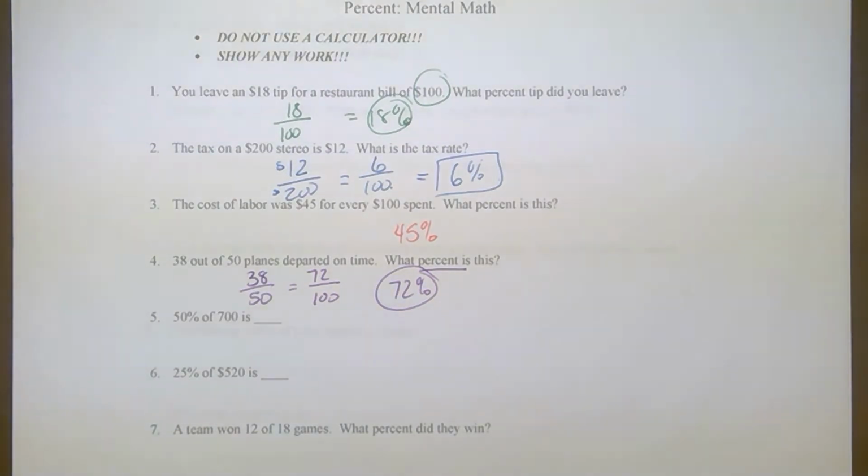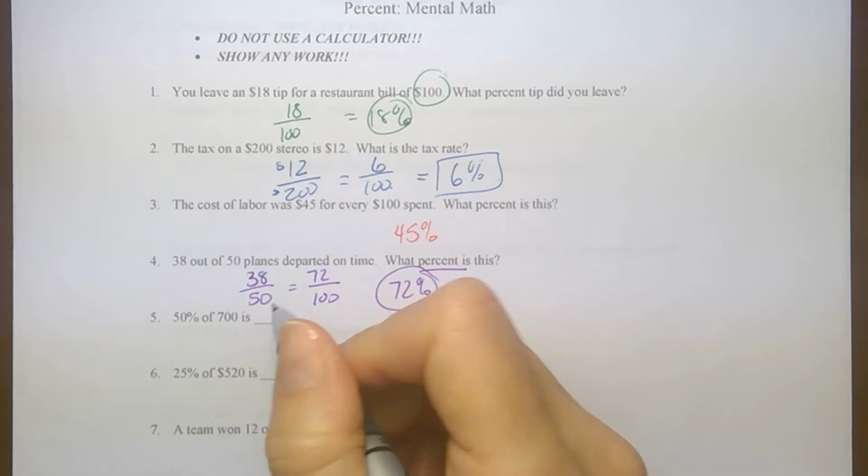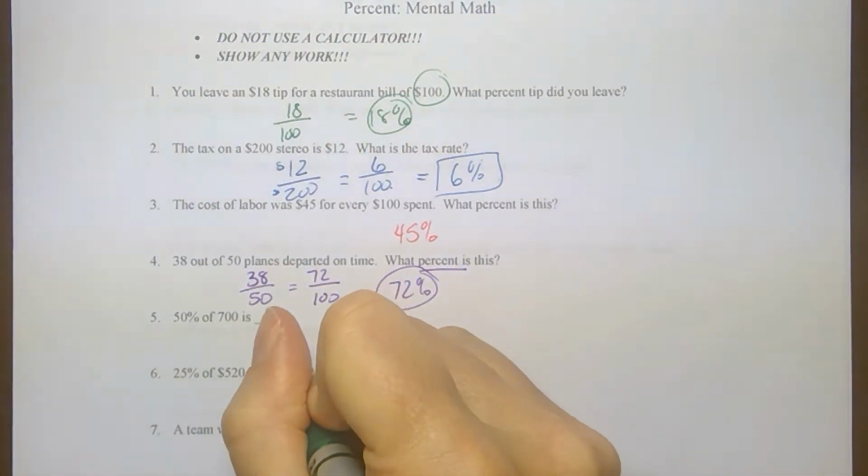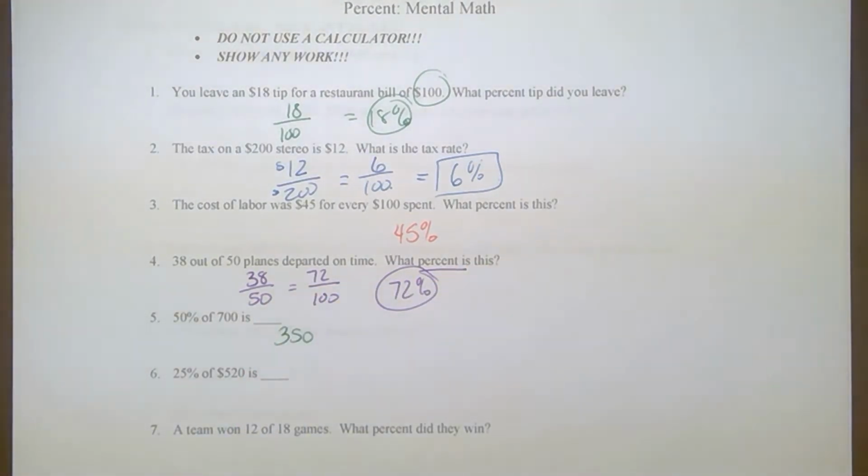All right, now we're kind of thinking the other direction. What is 50% of 700? Well, 50% is half. So what's half of 700? Hopefully you can do that in your mind and come up with 350.